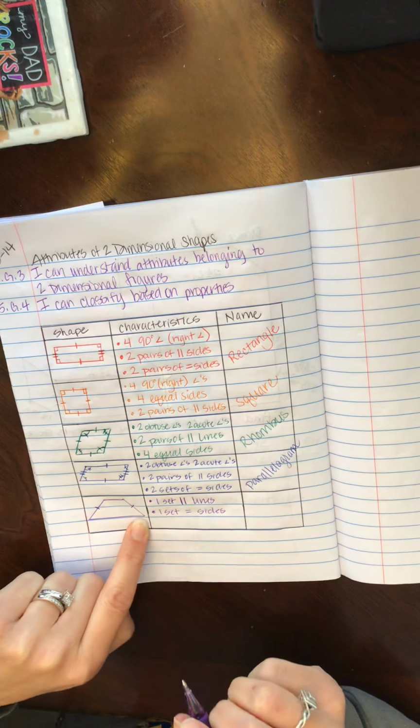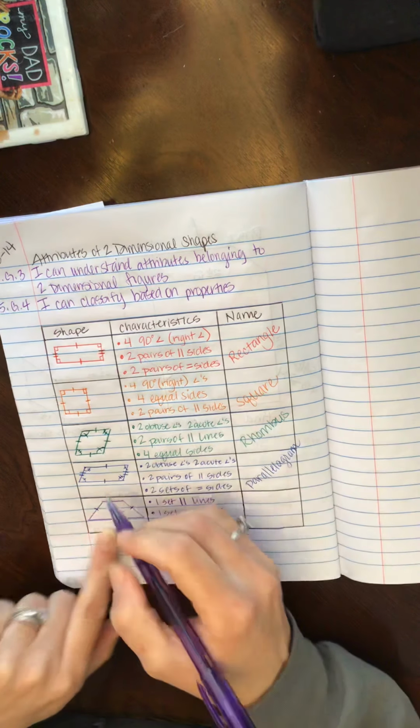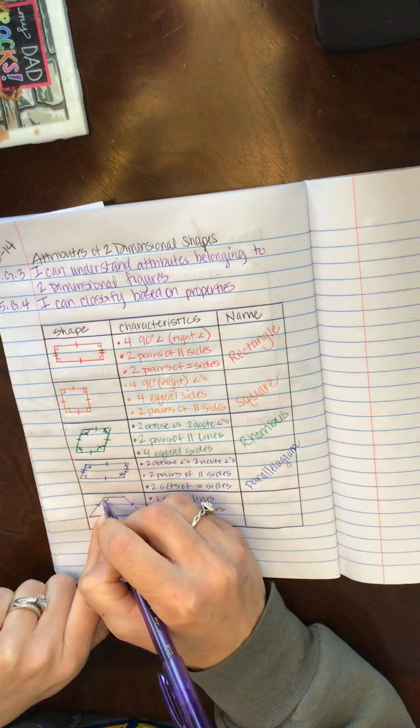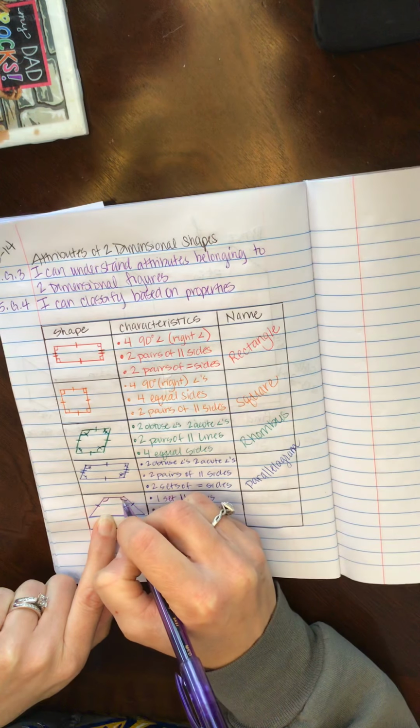All right, and then if you notice this angle, is it acute? Is it just a little acute angle? Or is it obtuse?